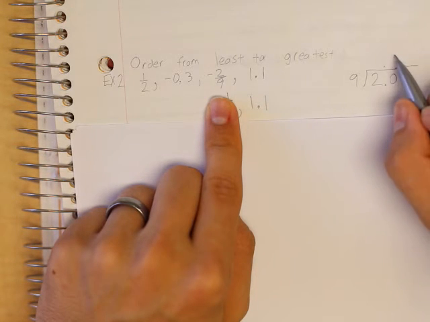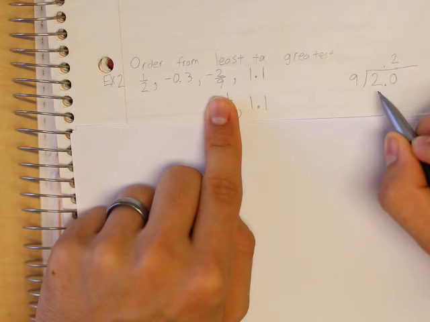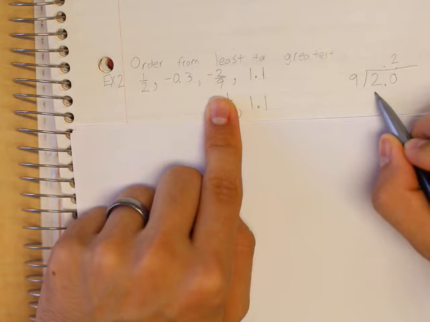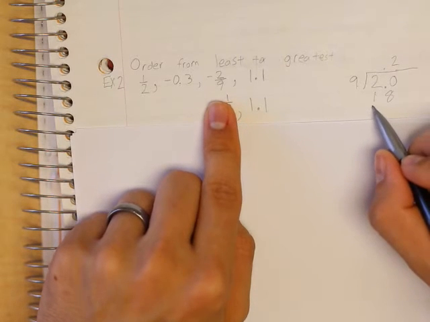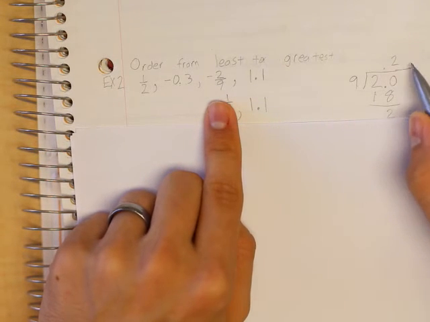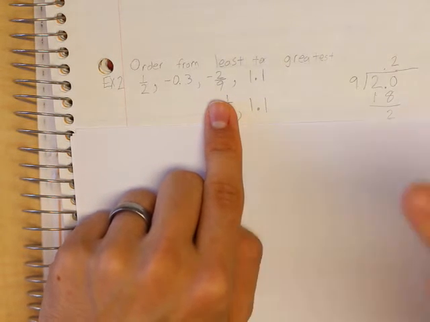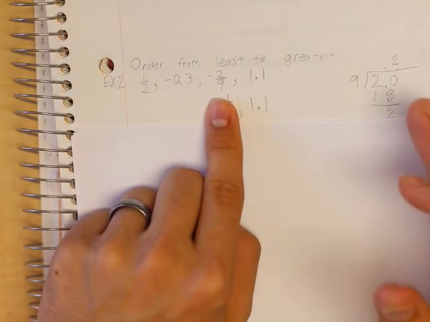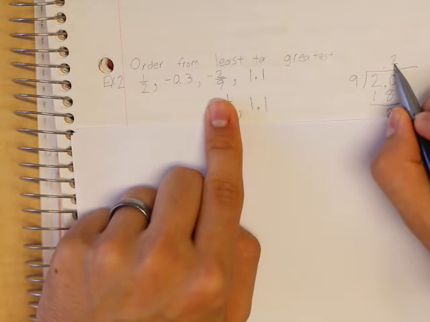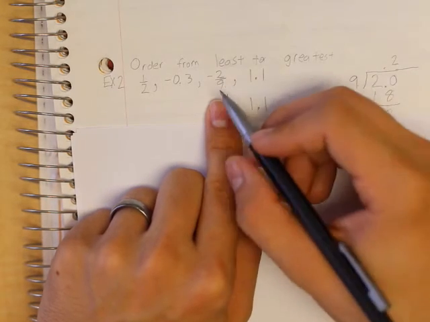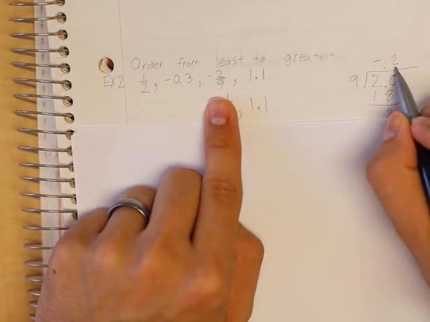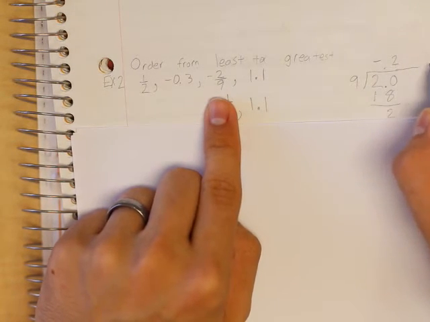9 into 20. Well, it goes in there 2 times. Multiply back, you get 18. And you could go ahead and subtract and figure out exactly what it is going to be. But you don't have to do that. Stop and realize something. We have 0.2. And remember, this is negative. So we have negative 0.2. It's going to have some other numbers after it.